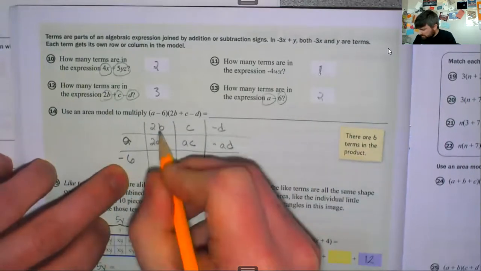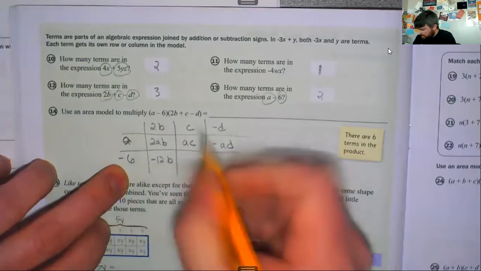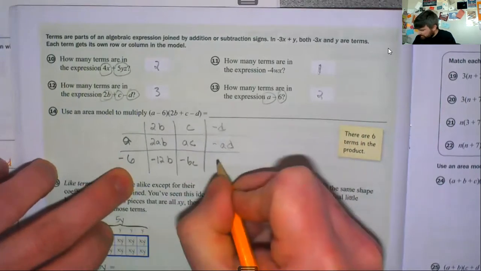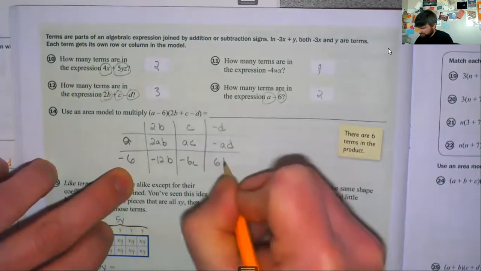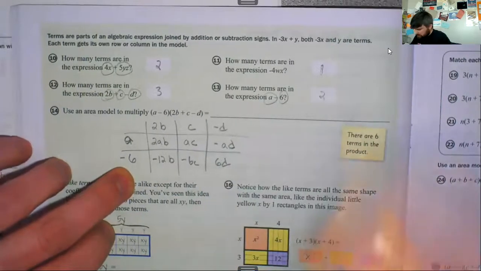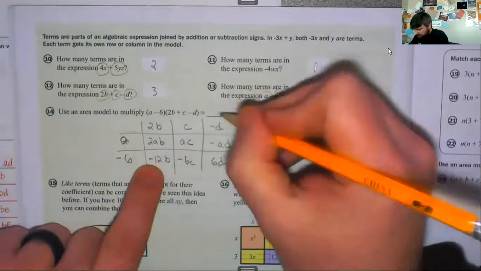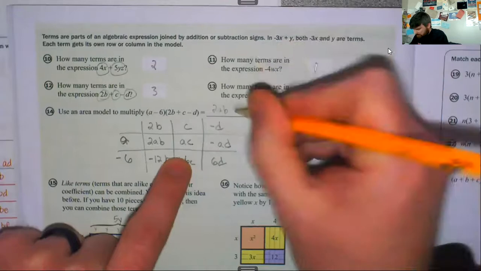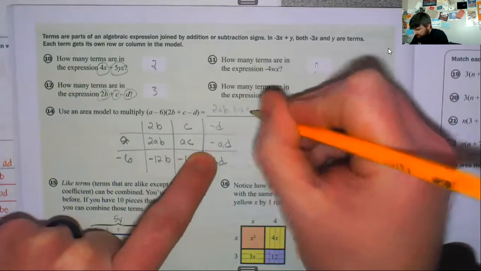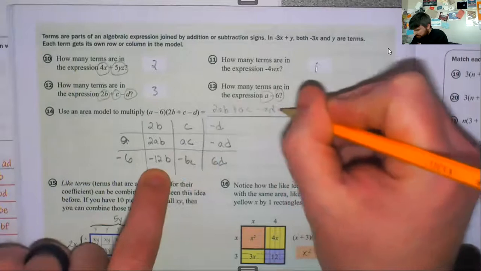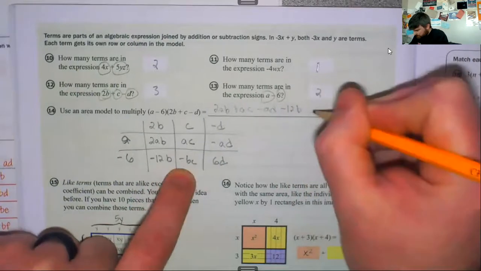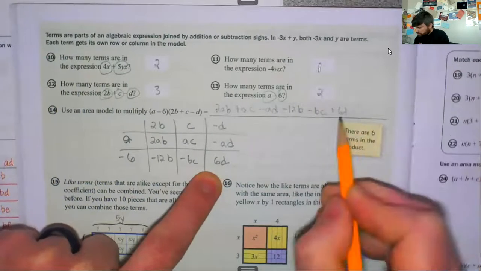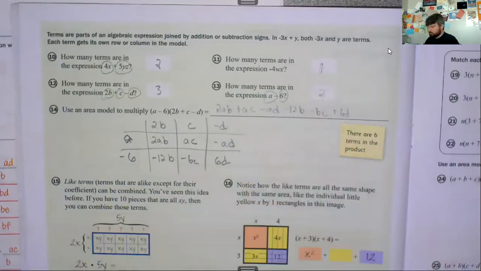Negative 6 times 2b is negative 12b. Negative 6 times c is negative 6c. Negative 6 times negative d is a positive 6d. Okay, so I'm just going to start here and write them across. So I got 2ab. And again, you can look through here, I don't have any other abs. So plus ac minus ad minus 12b minus bc plus 6d. So I have 1, 2, 3, 4, 5, 6 terms in that.